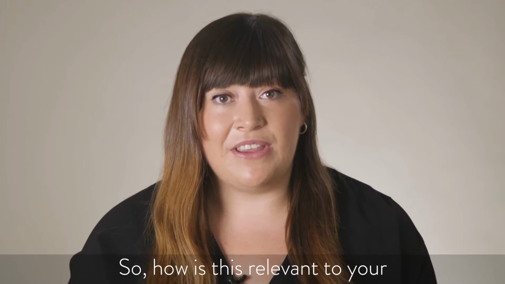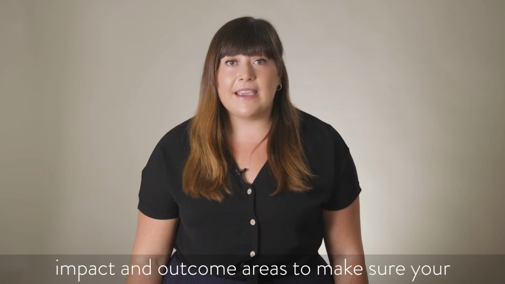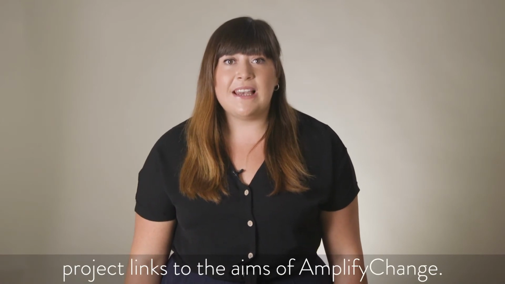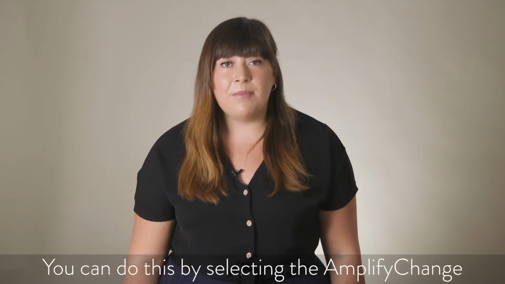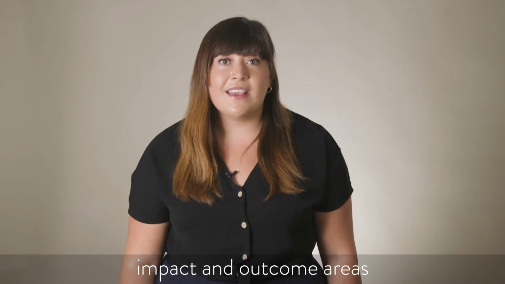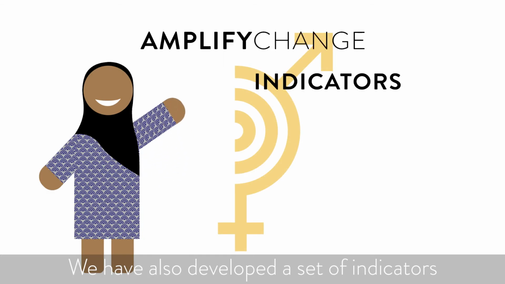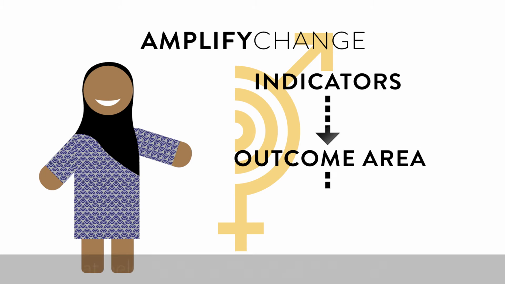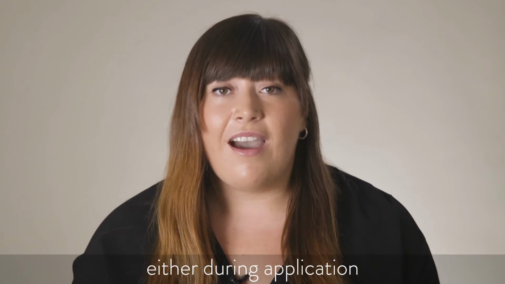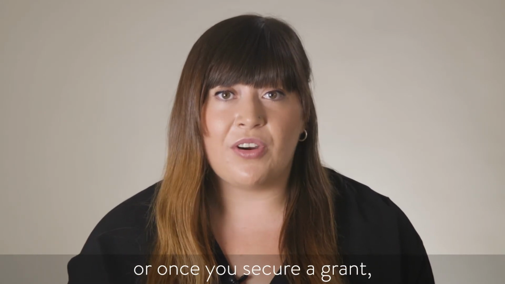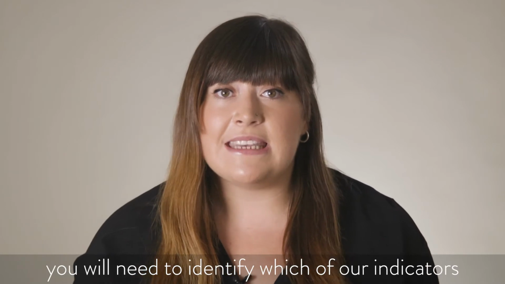So, how is this relevant to your application and your project design? Your project needs to join up with these impact and outcome areas to make sure your project links to the aims of AmplifyChange. You can do this by selecting the AmplifyChange impact and outcome areas that are the most relevant to your project. We have also developed a set of indicators corresponding to each outcome area that help measure the impact of your work. Depending on the application process, either during application or once you secure a grant, you will need to identify which of our indicators are the most relevant for your project.